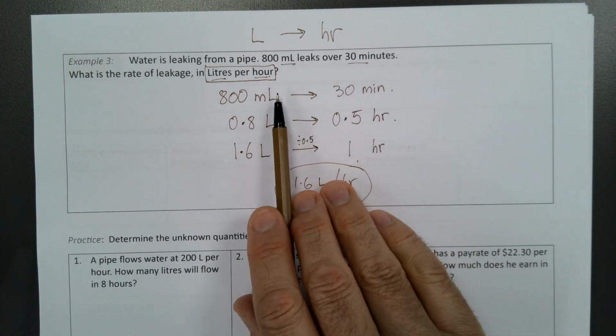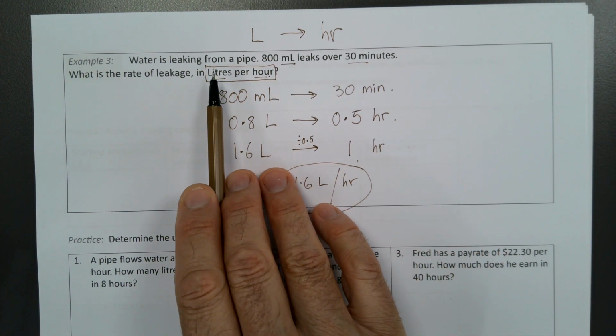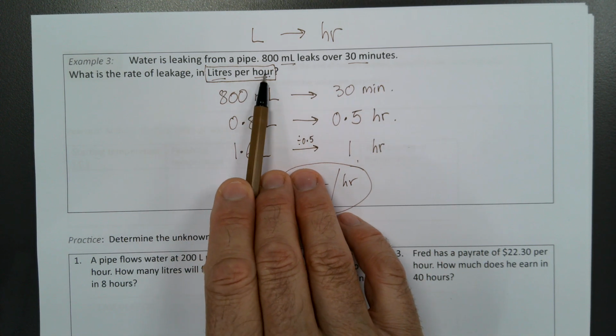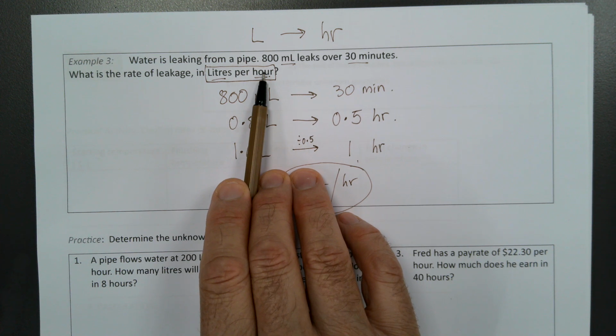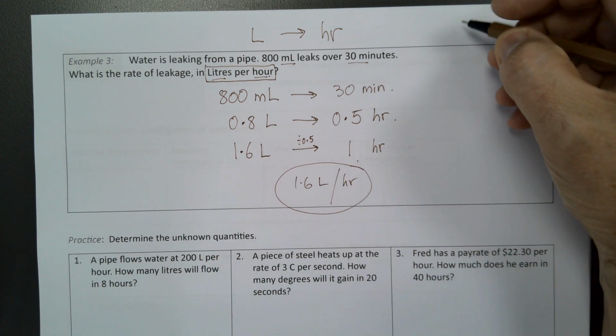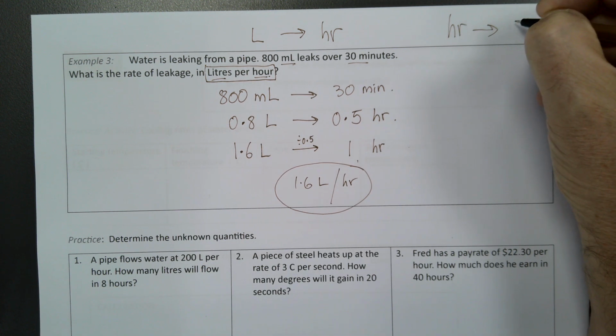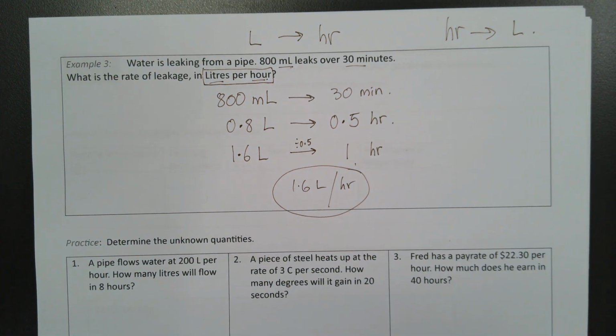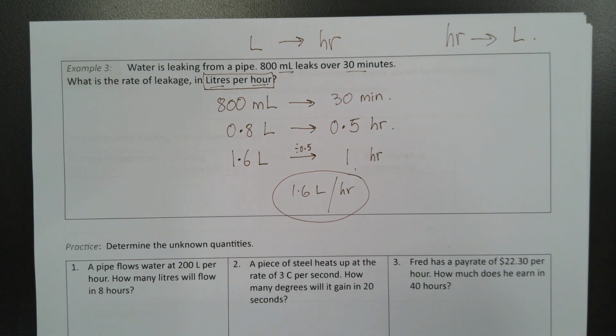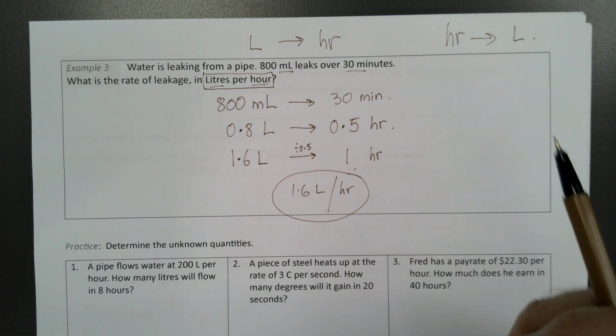But the big one here is it's going to be the volume on the left, time on the right. Not how many hours it takes to produce 1 litre, which people might want to know, but not in this question.